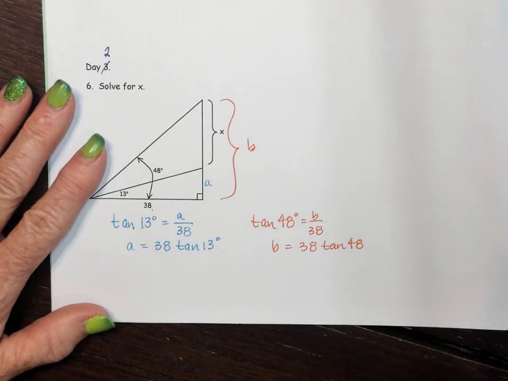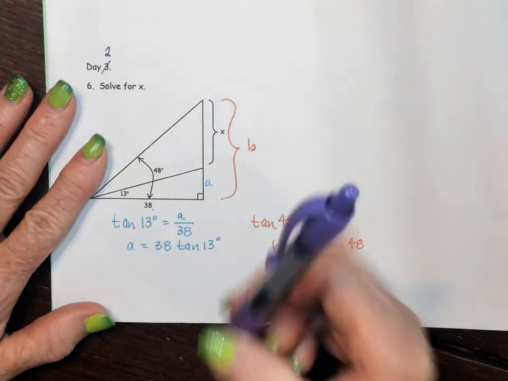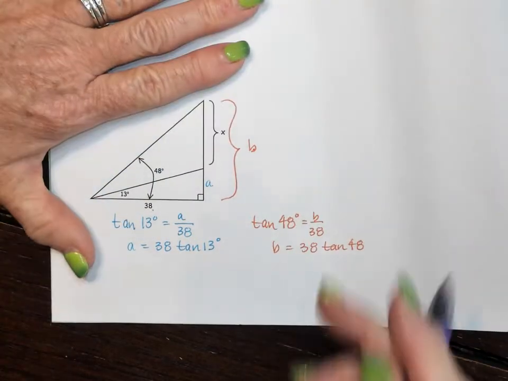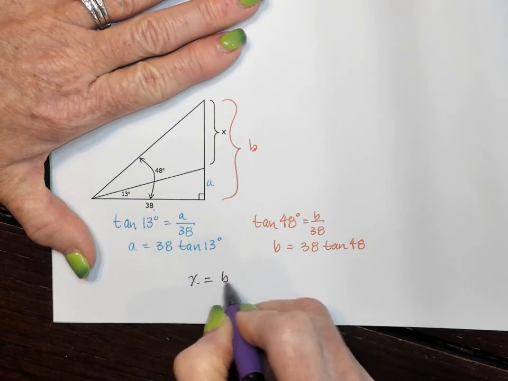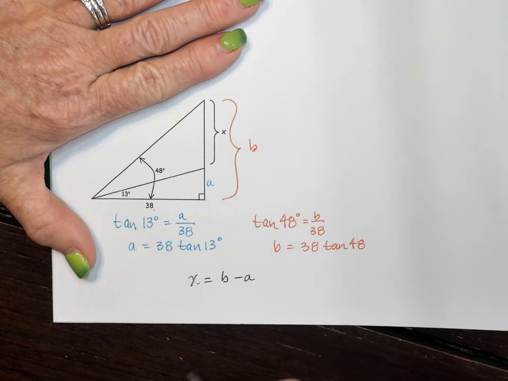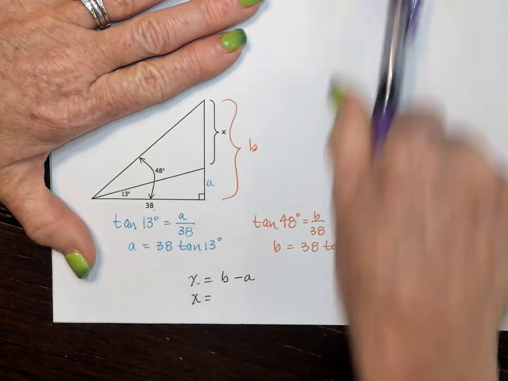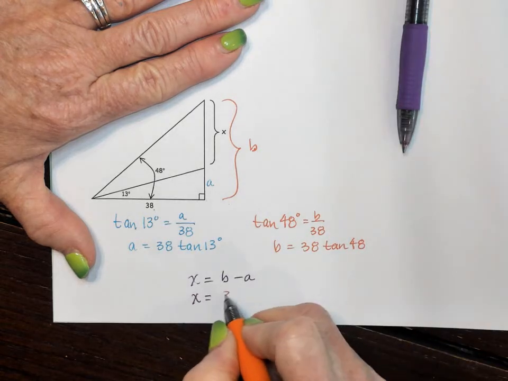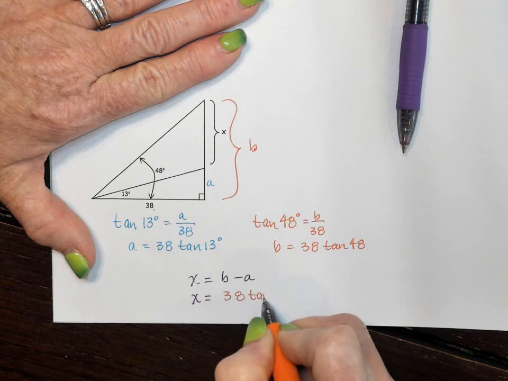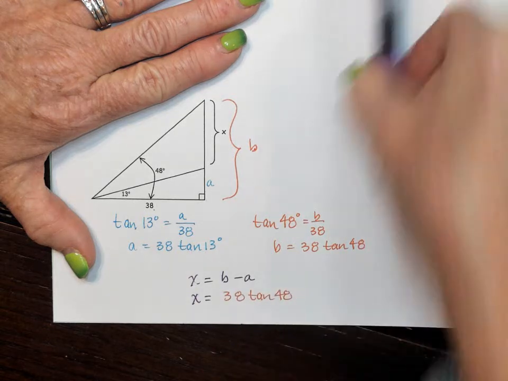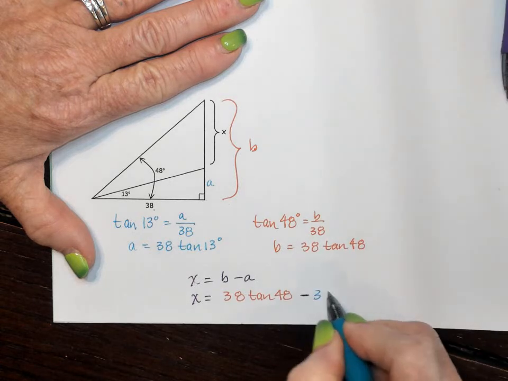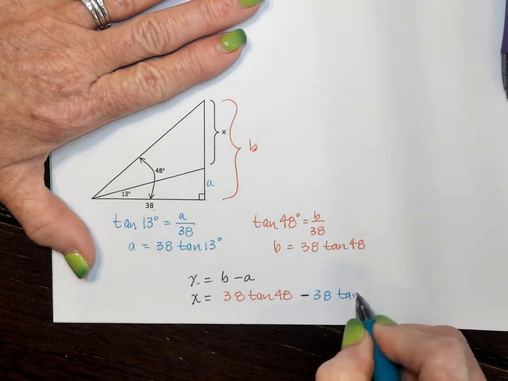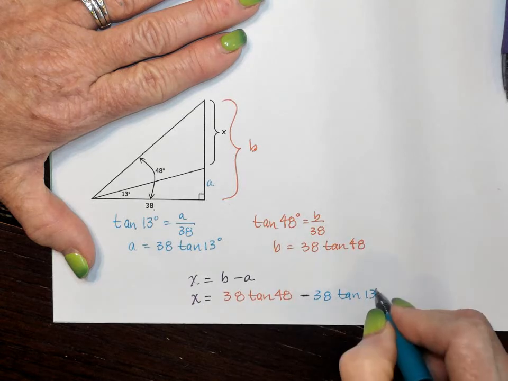Now, to find our X, which is what we were looking for, X is equal to B minus A. So our X will be the B part, 38 tangent 48, minus the A part, 38 tangent 13.